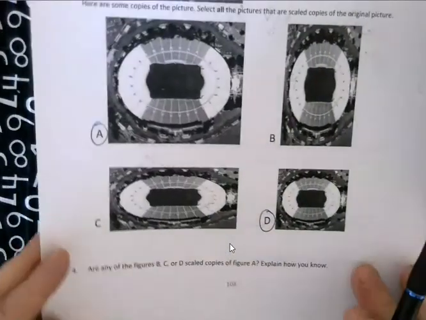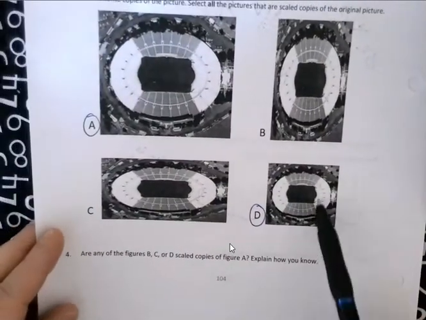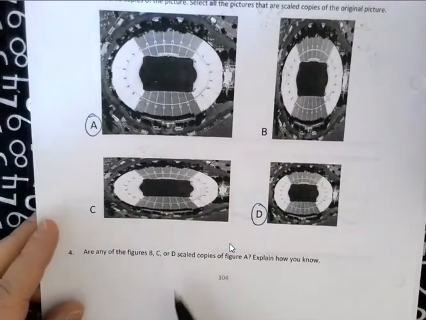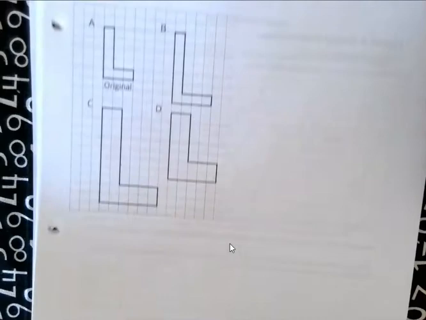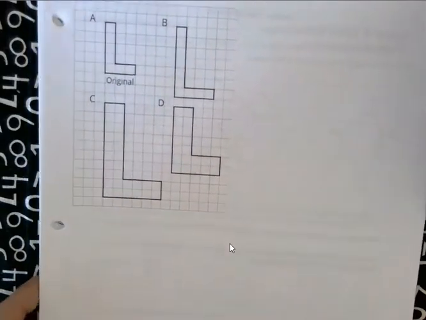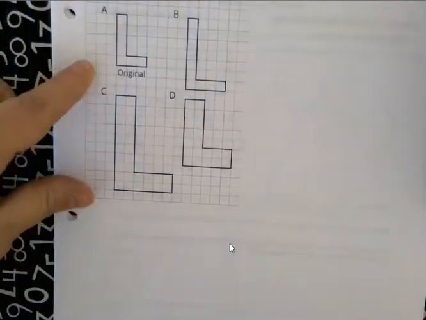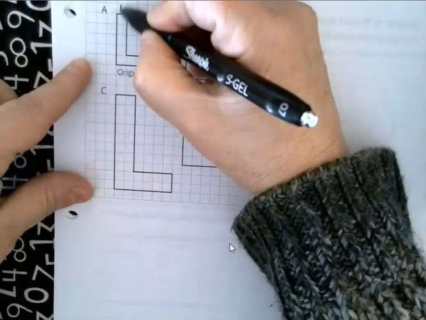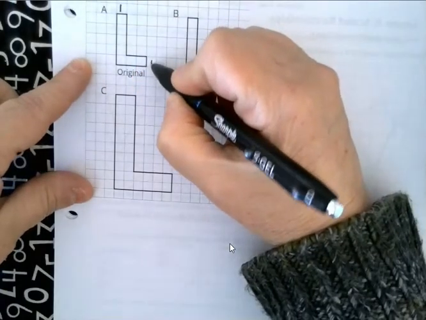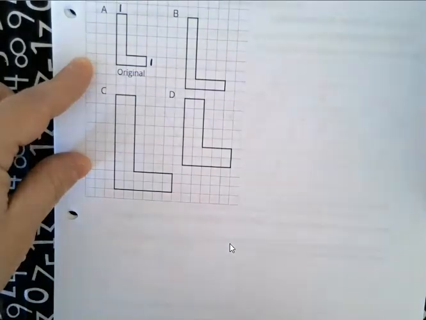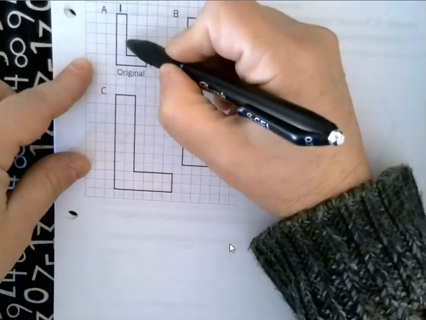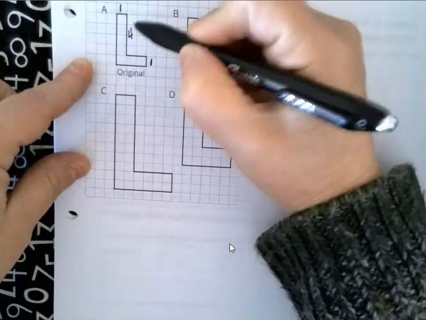All right, so that is how we figured that out. Now let's go on to our very last problem. Are any of the figures B, C, or D scaled copies of figure A? And how do we know? So looking at these, let's get some data for our original. This end is 1, and this end is 1. 1, 2, 3, 4.